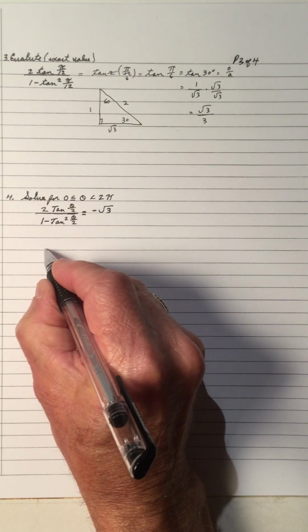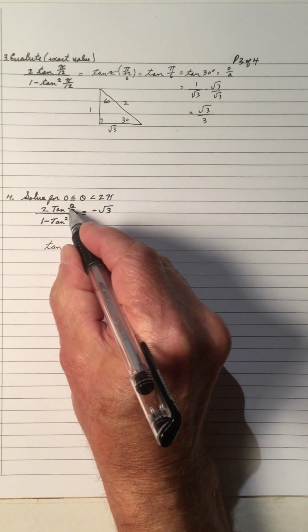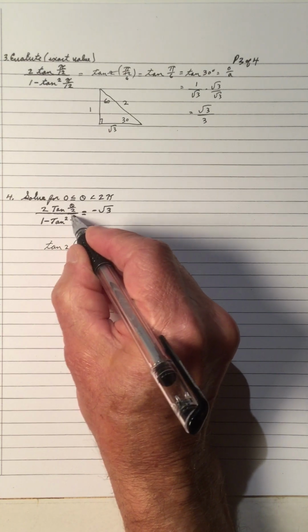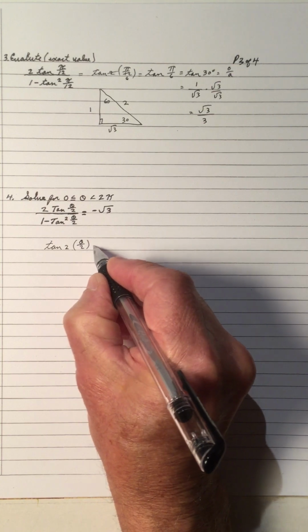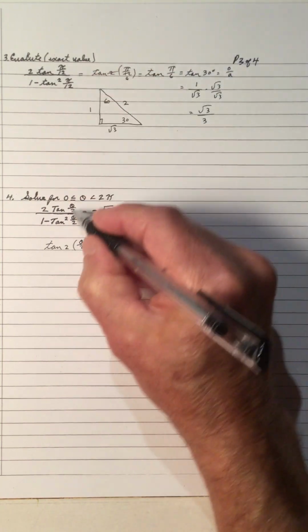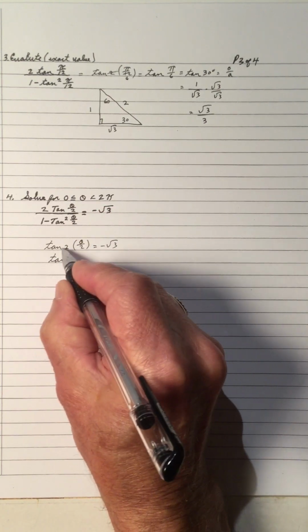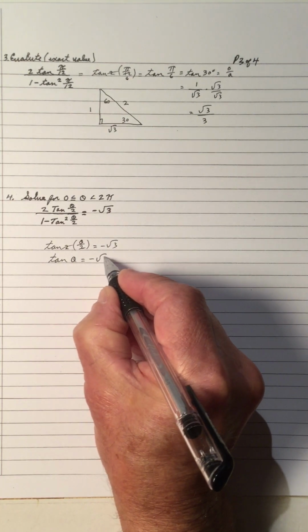So that means that the tan of 2 times theta, this is the theta here. Even though it's theta over 2, it's the same as pi over 12. There it is. So they cancel out, and tan theta is negative root 3.